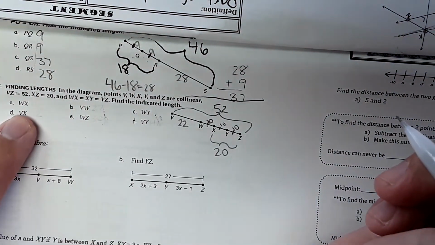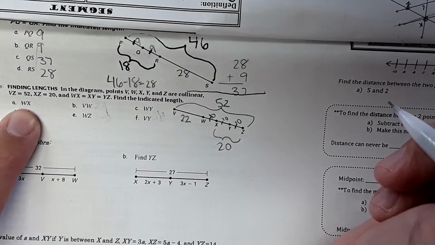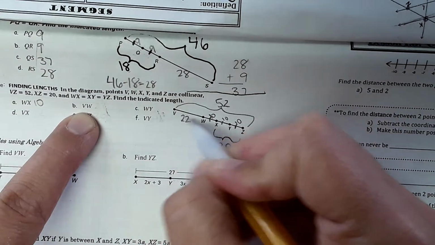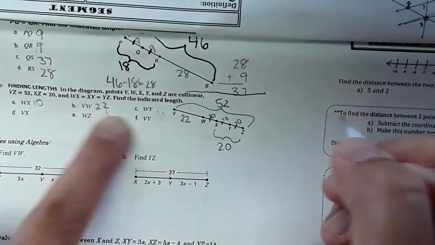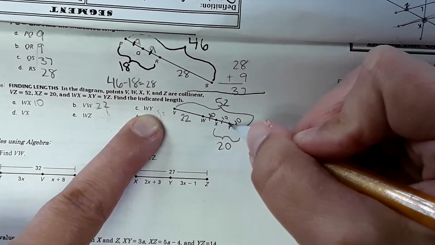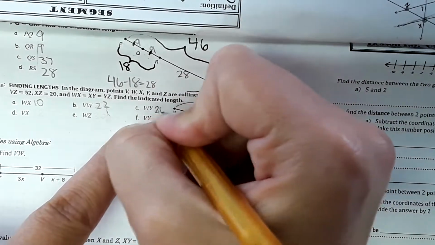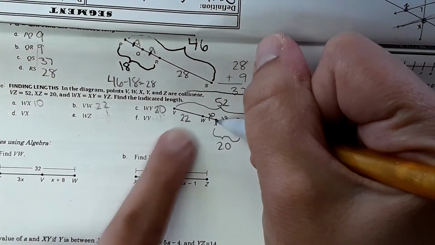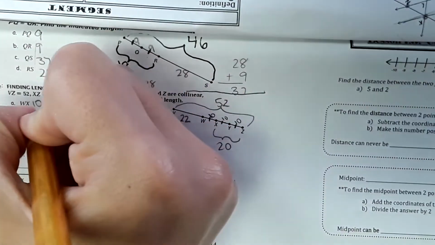And then from here, I'm going to answer the question. So WX, that was 10. VW, 22. WY, so that's two of those identical segments, so that would be 20. VX, that would be the 22 plus 10, which would be 32.